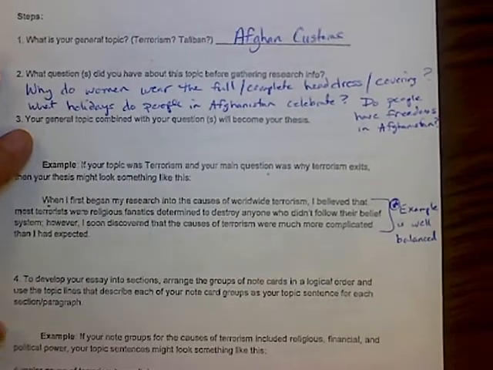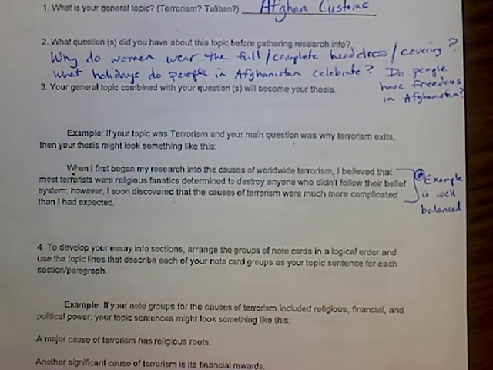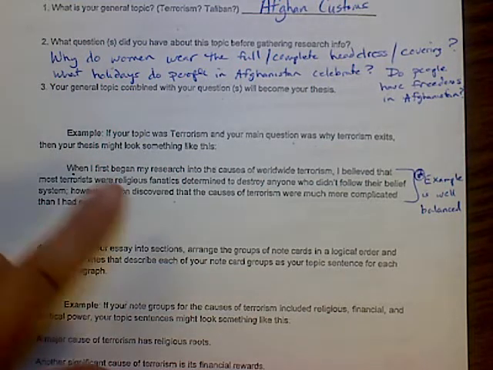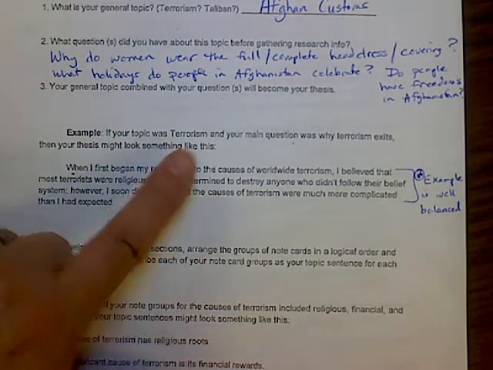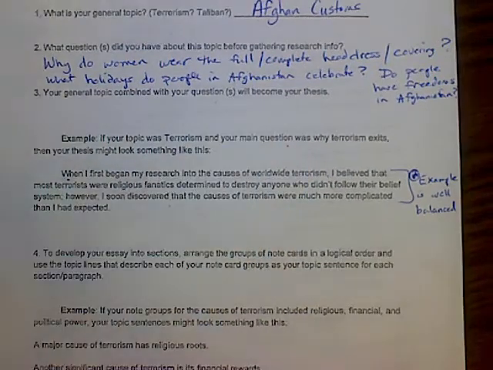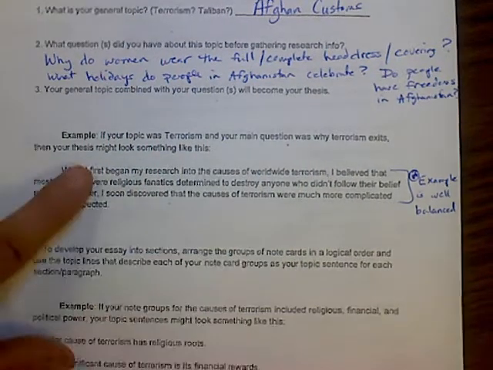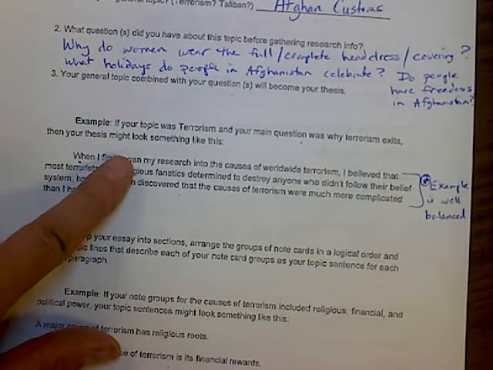Once we've done that, then this is true: the general topic combined with your question will become your thesis. And the organizer provides you with a couple of examples. In this one here, it says, if your topic was terrorism and your main question was, why does terrorism exist, then your thesis might look something like this.